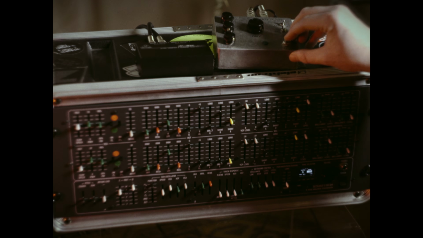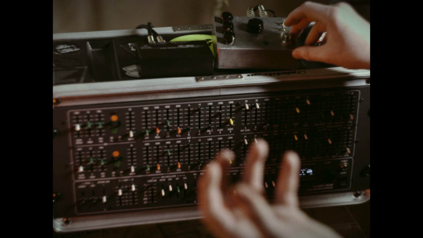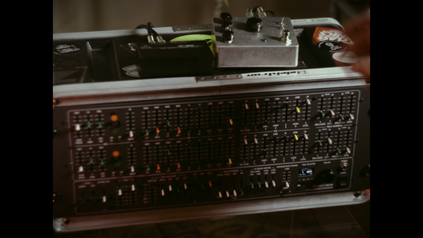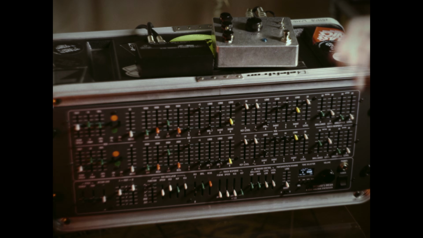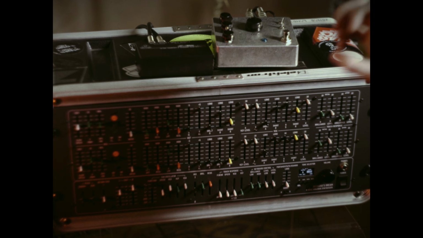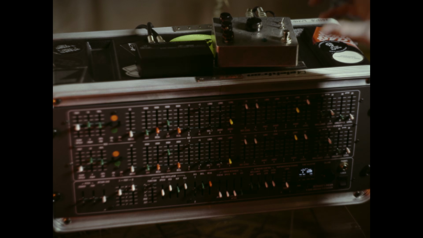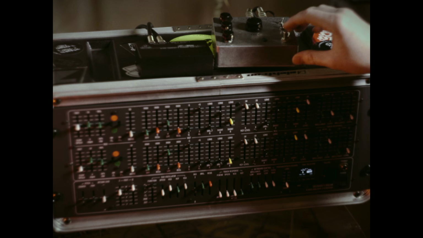So this is before. Of course it's really nice already because it's one of my favorite synthesizers, but I like the richness we can add to it via the ring modulation as well.